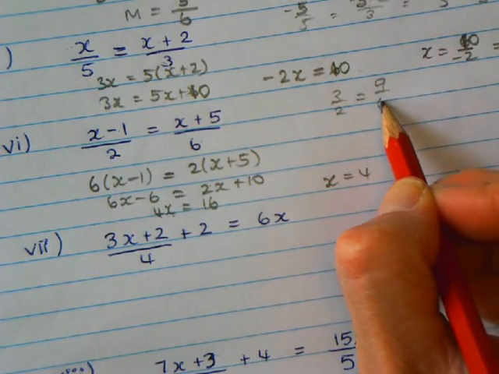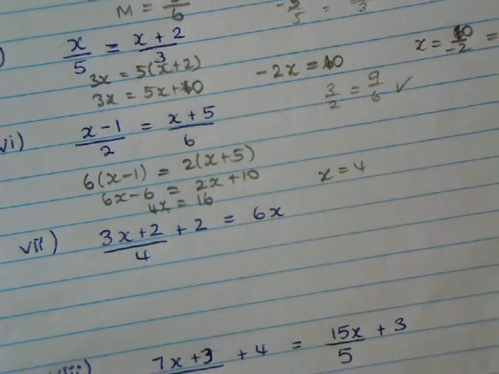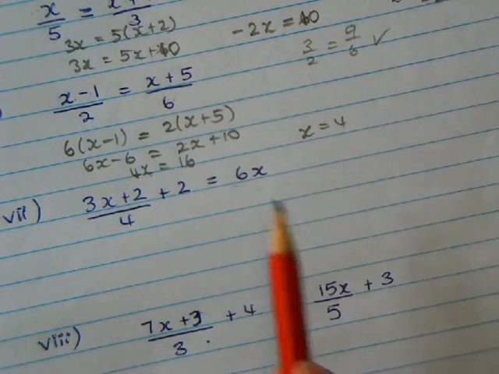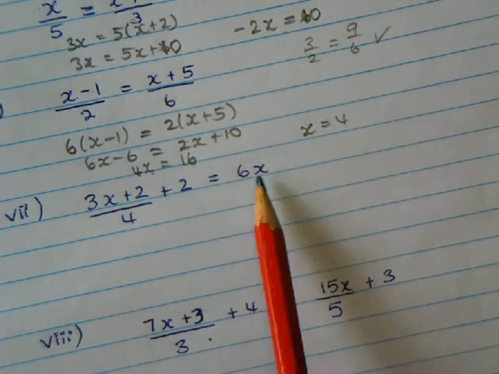4 subtract 1 is 3, that's 3 over 2. 4 plus 5 is 9, 9 over 6. Does 3 over 2 equal 9 over 6? It does, so therefore I've got the right answer. Alright, number 7.